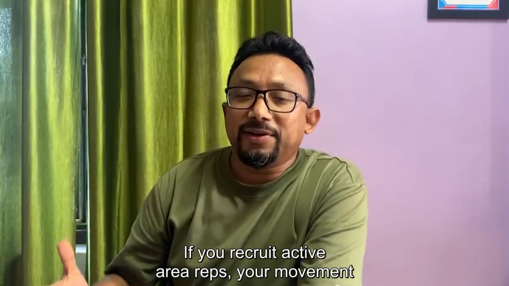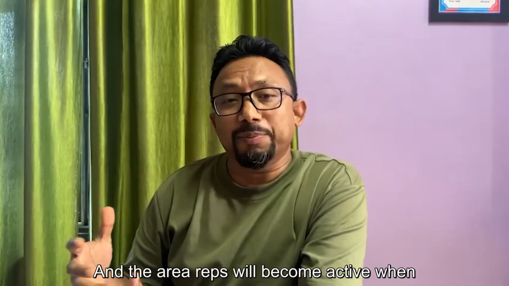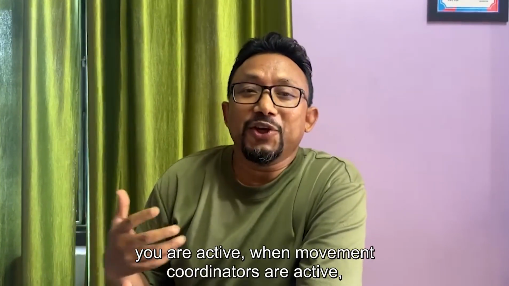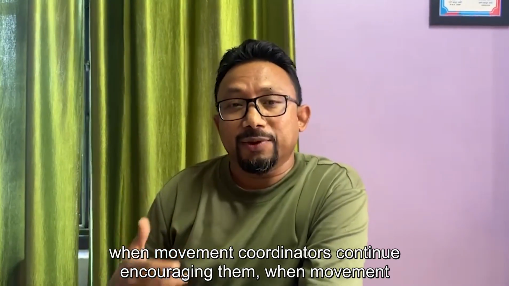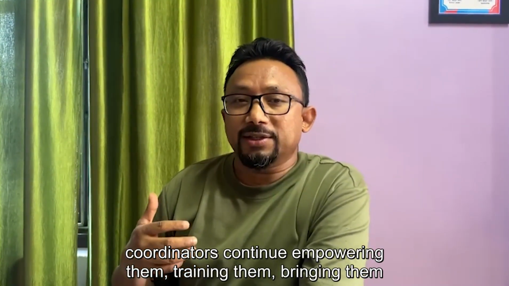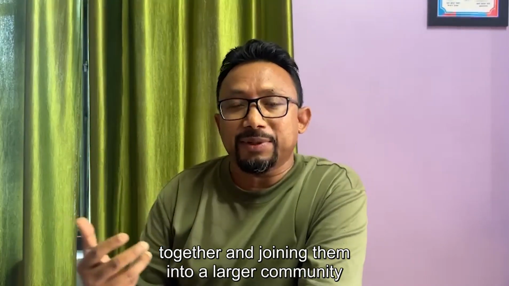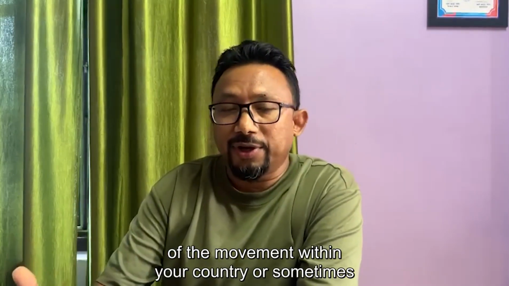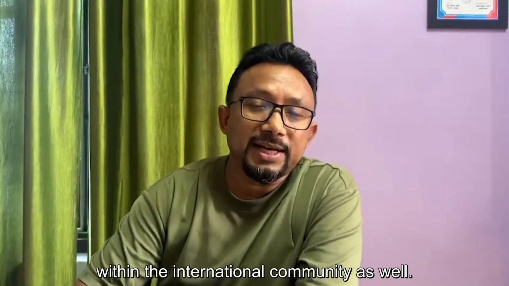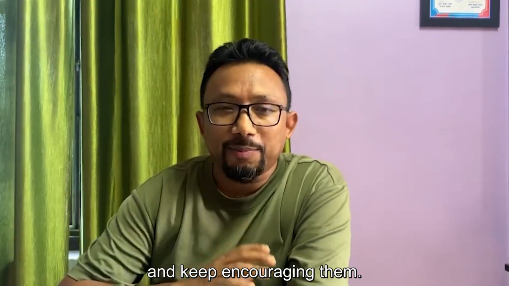If you recruit active area reps, your movement will grow actively. And the area reps will become active when movement coordinators are active, when movement coordinators continue encouraging them, empowering them, training them, bringing them together, and joining them into a larger community of the movement within your country or sometimes within the international community as well. So keep recruiting area reps, keep empowering them, and keep encouraging them.